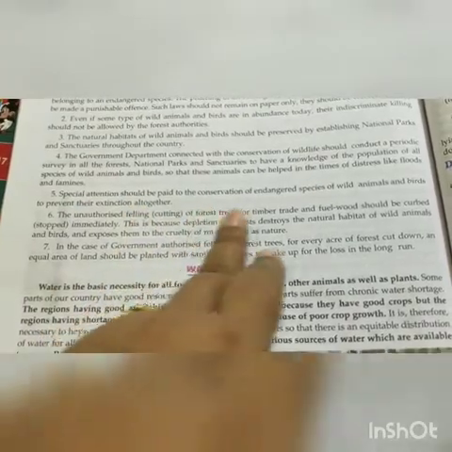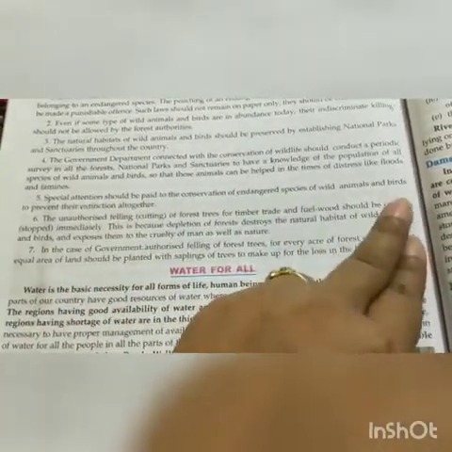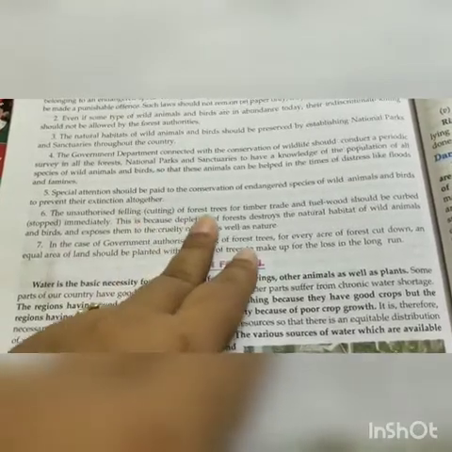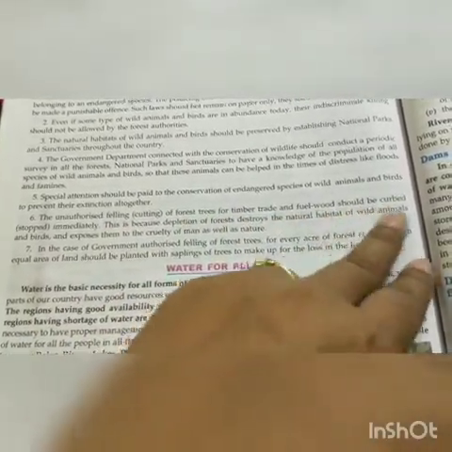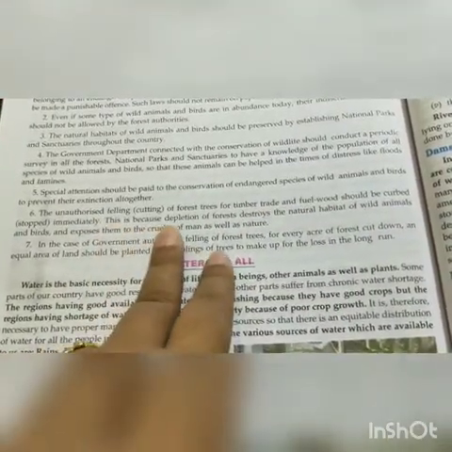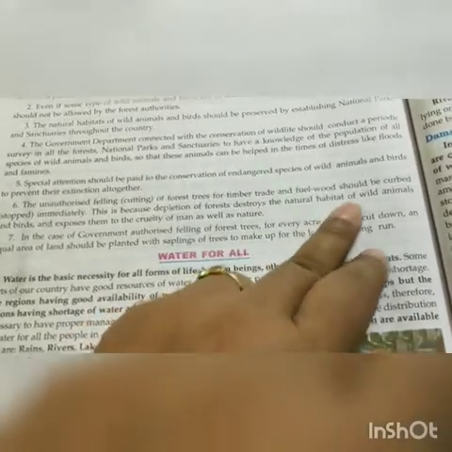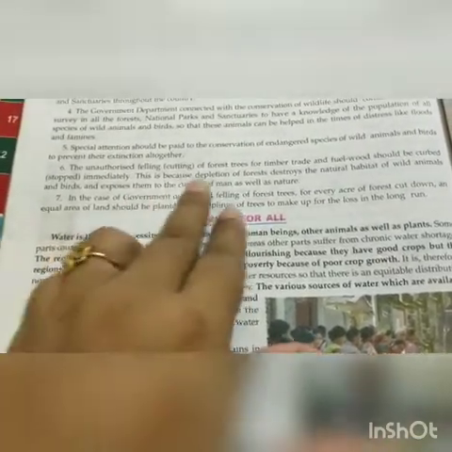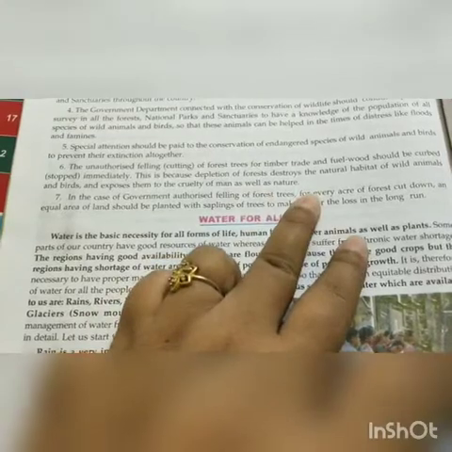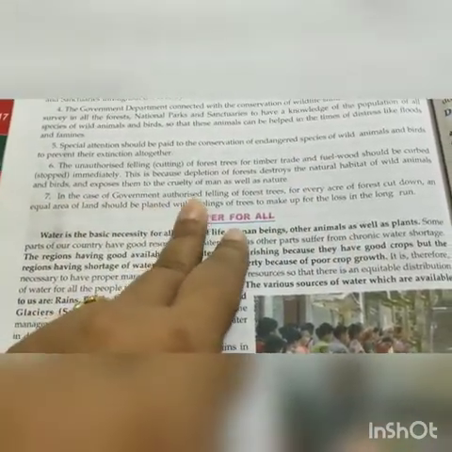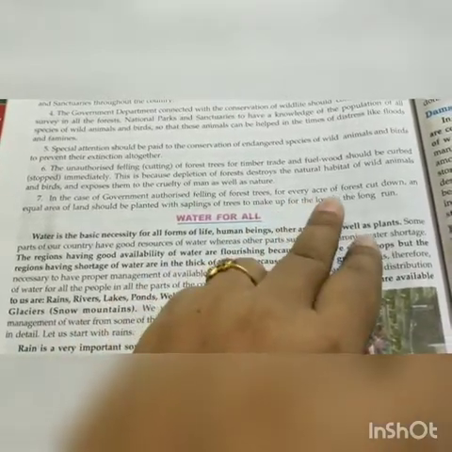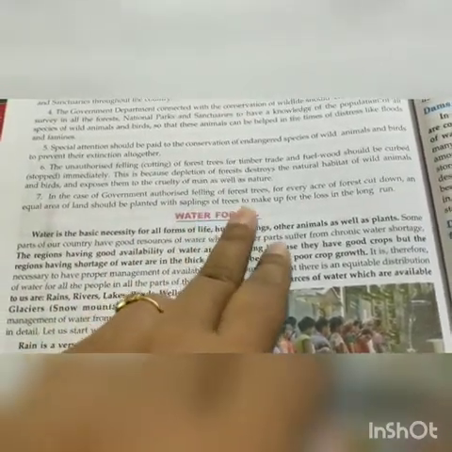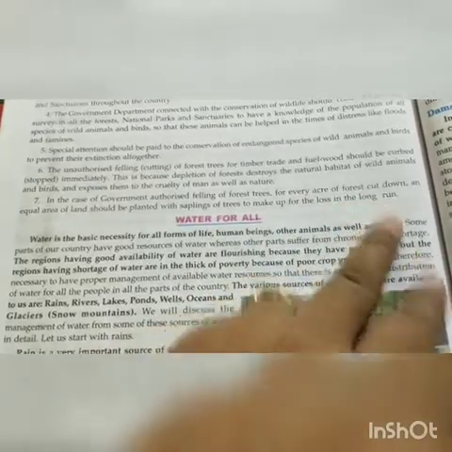Special attention should be paid to the conservation of endangered species of wild animals and birds to prevent their extinction altogether. The unauthorized felling of forestry for timber trade and fuel wood should be curbed immediately. This is because depletion of forests destroys the natural habitat of wild animals and birds and exposes them to the cruelty of man as well as nature. In the case of government authorized felling of forest trees, for every acre of forest cut down, an equal area of land should be planted with saplings of trees to make up for the loss in the long run.